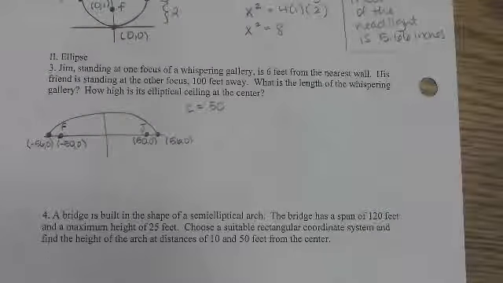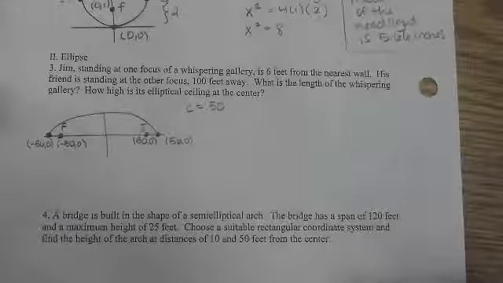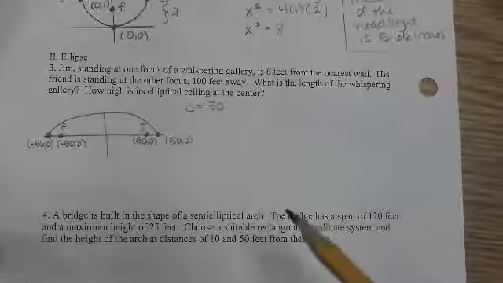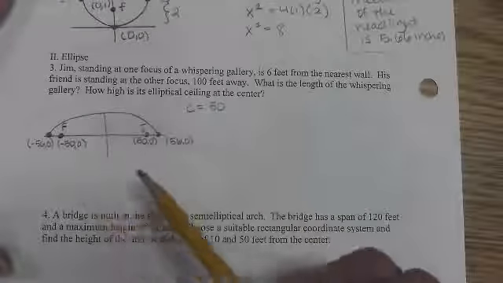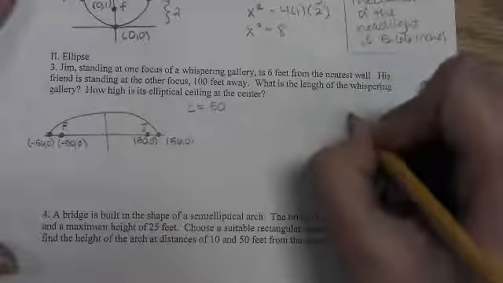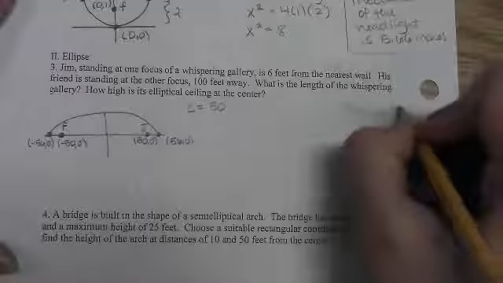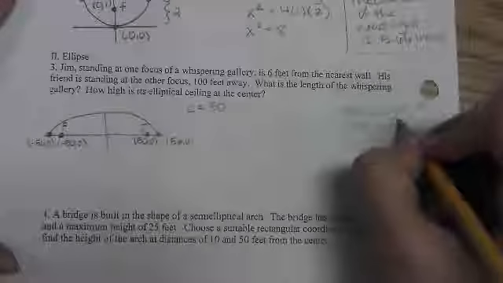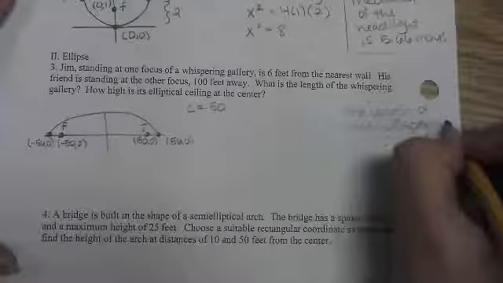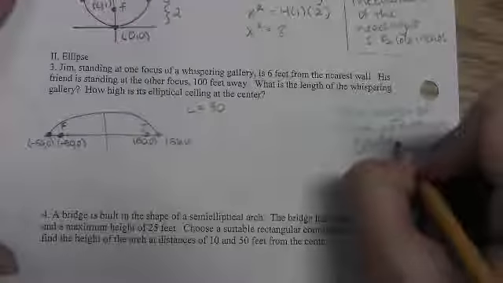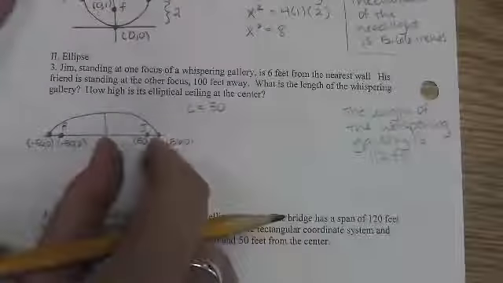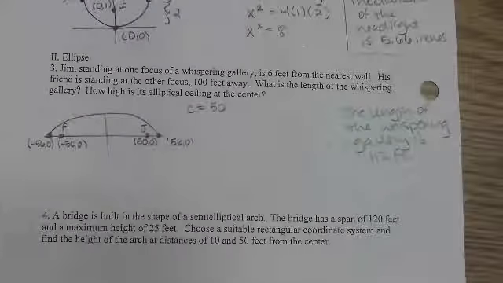All right, so they want to know two things. They want to know what the length of the whispering gallery is, and we already have enough information to do that. What's the length of the whispering gallery? The length of the whispering gallery is 112 feet. How did you do that? Addition, okay. So this 56 over here plus that 56 over there equals 112. So that's how we got that.